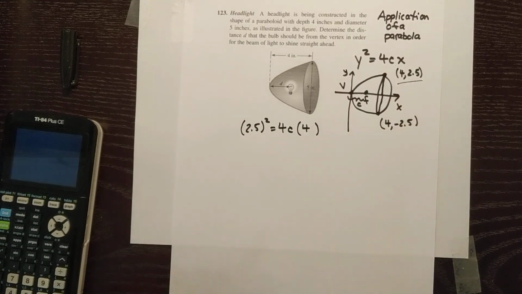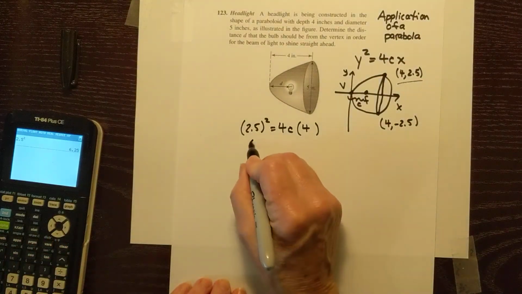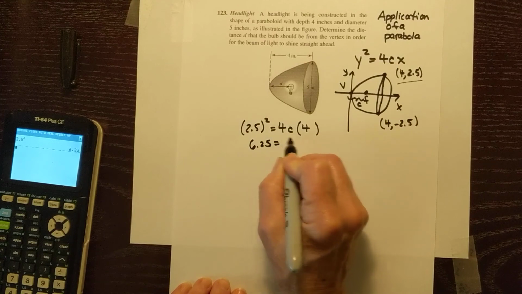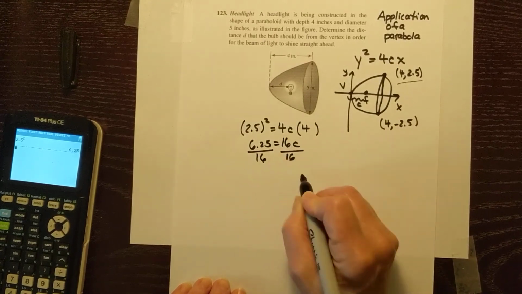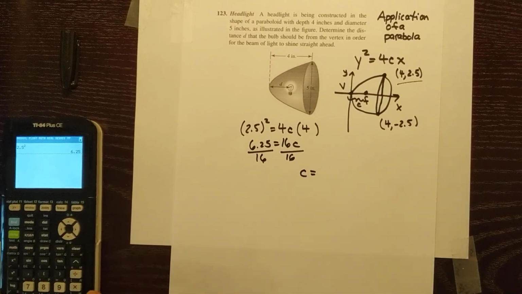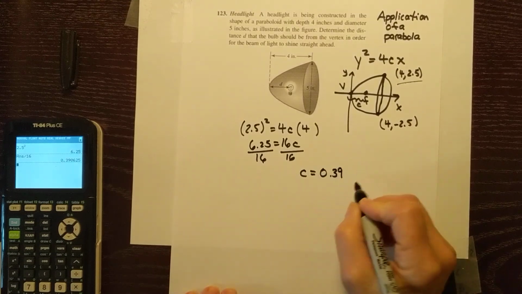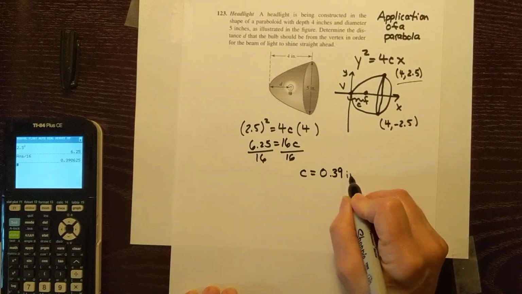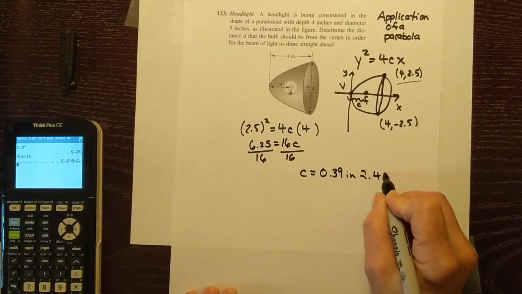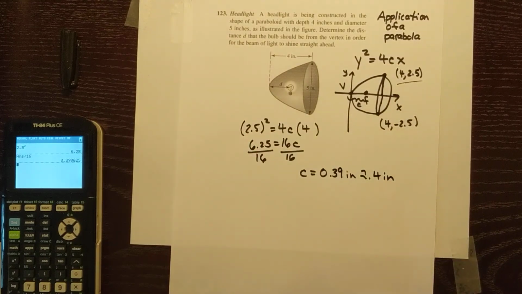I have my calculator and I say 2.5 squared is equal to 6.25. 4 times 4 is 16c. I'll divide both sides by 16 and I'll get that c is equal to 6.25 divided by 16, which is 0.39. So they should place the bulb 0.39 inches, or about 0.4 inches, from the vertex in order to get the beams of light to shine straight ahead.